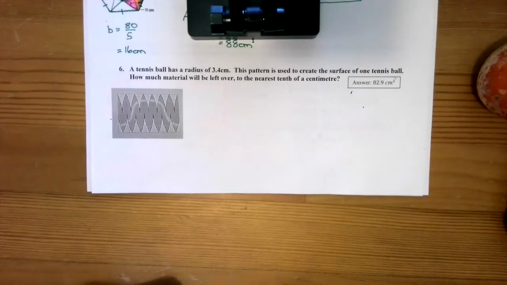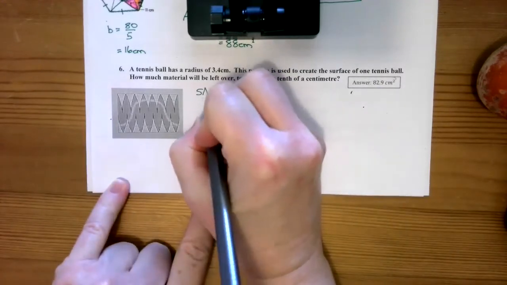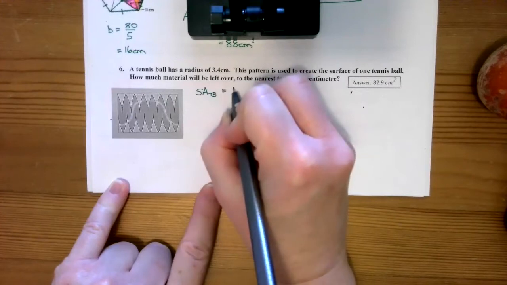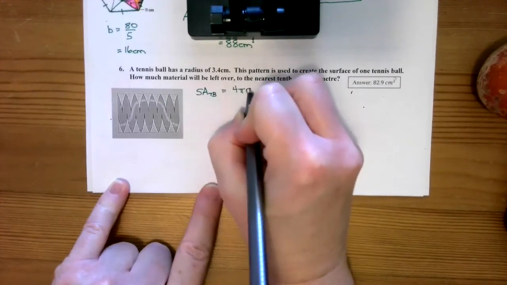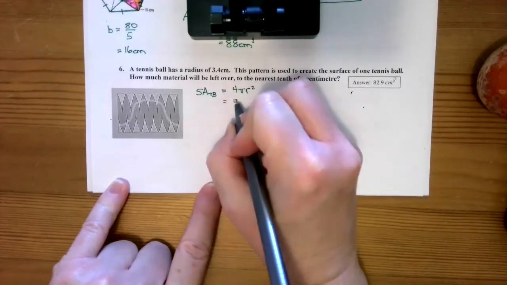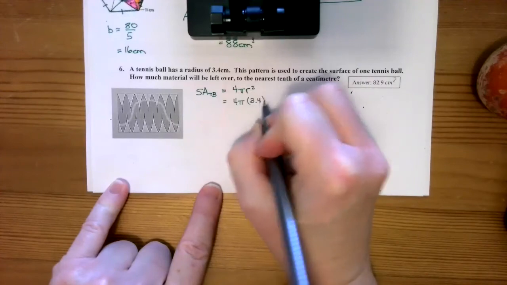So first let's calculate the surface area of the tennis ball. I'm just going to call it TB for tennis ball, and it is 4 pi r squared. Luckily for us, we know what the radius is, so this becomes fairly straightforward, times 3.4 squared.